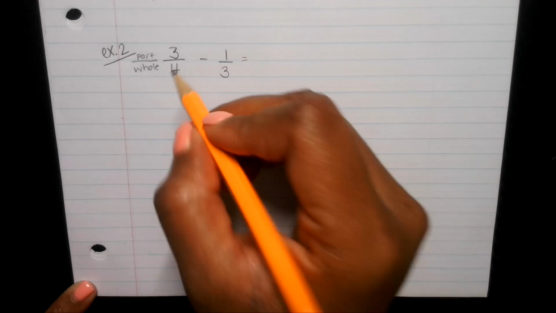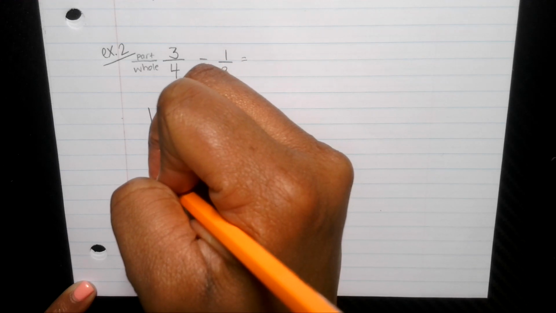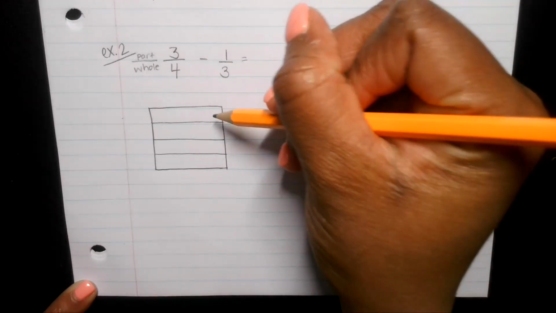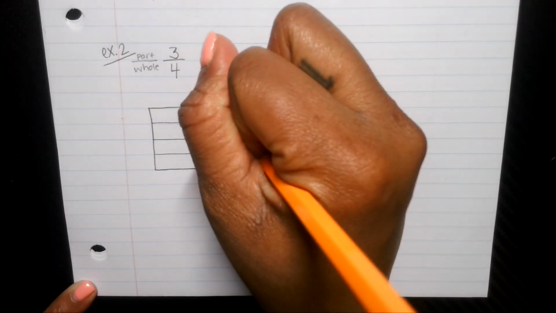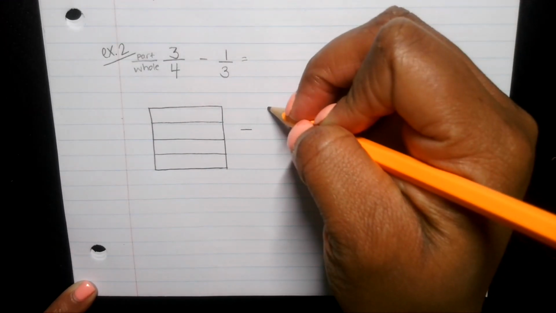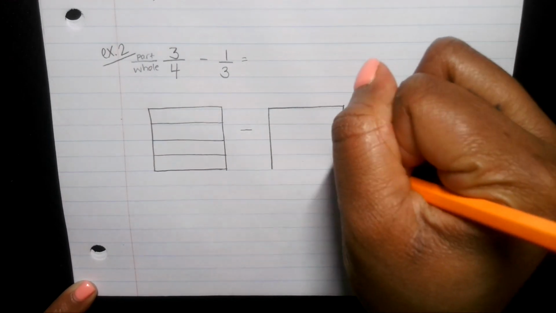For our first fraction, we're going to draw a rectangle with 4 rows. 1, 2, 3, 4. That makes 4 rows. For this fraction, we're going to represent that in the same way. We're going to draw a rectangle, the exact same size as the previous rectangle.